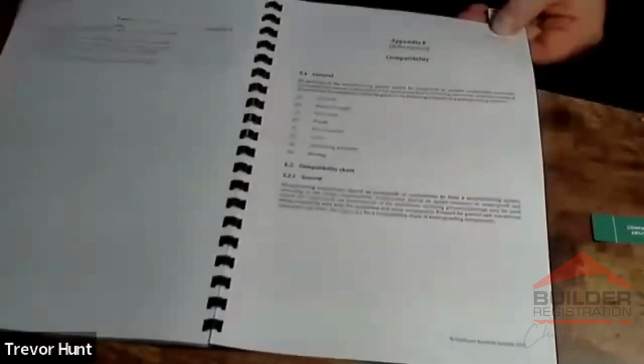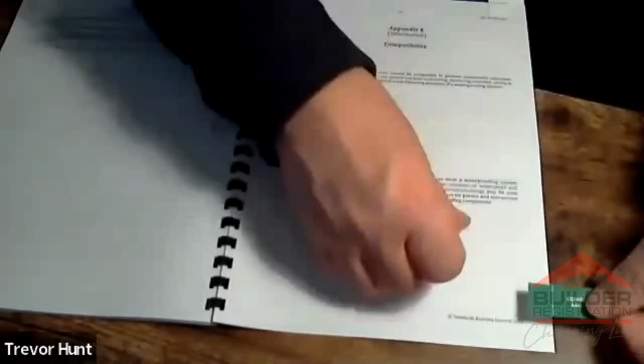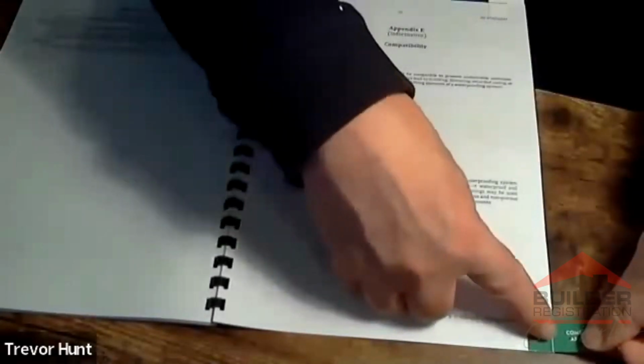So page 59 is where we're going to start with our compatibility tab. With these in this particular color, we'll work our way up and then we'll reset as we run out of room. So compatibility is the first tab in the side tabs. So that's page 59, the compatibility.